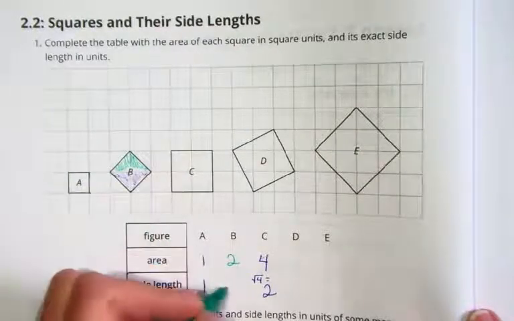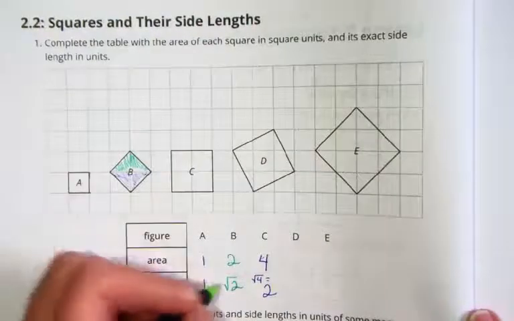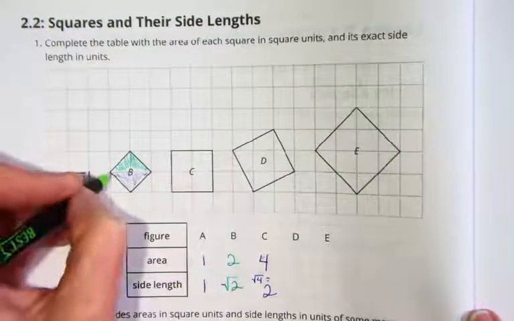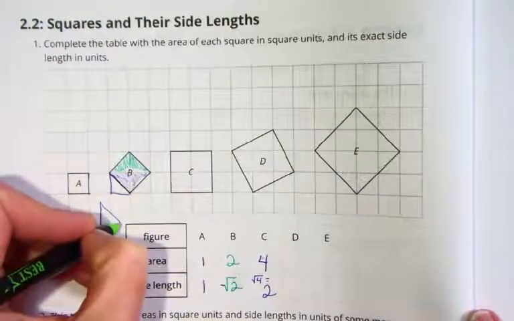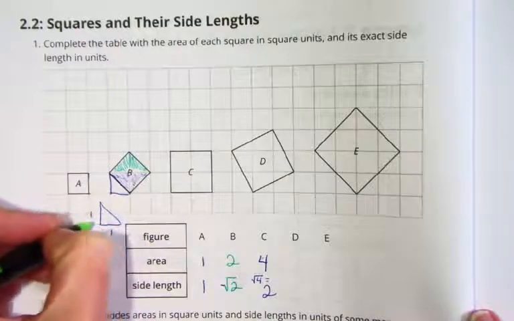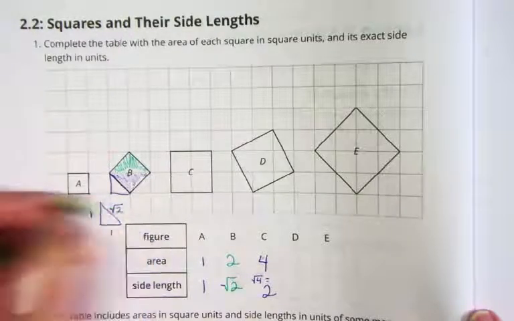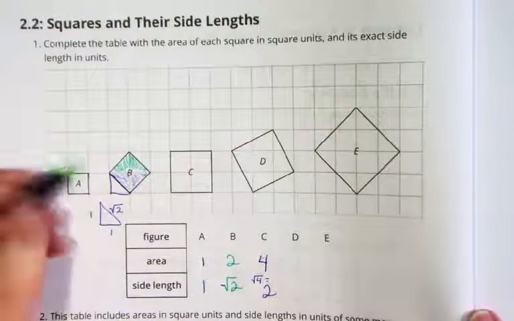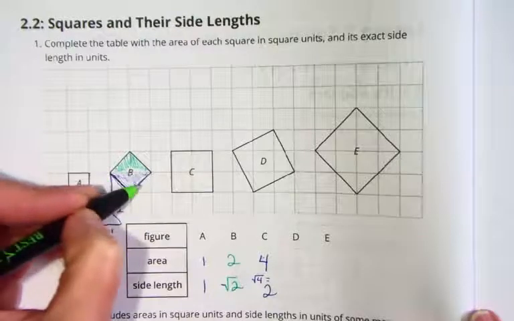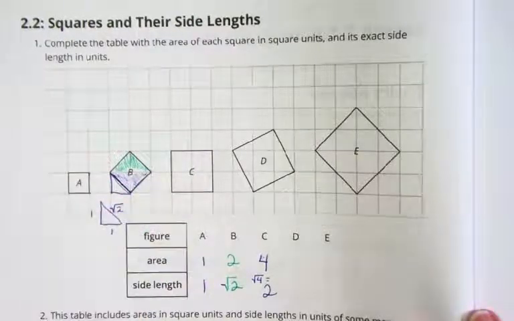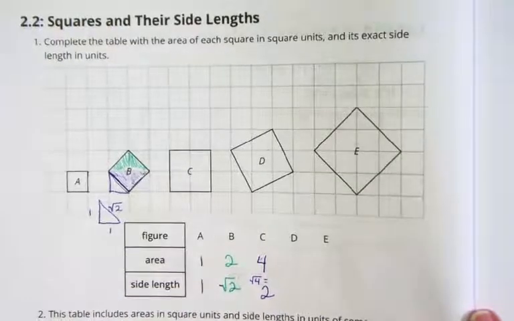So our side length is going to be square root 2, which you may also remember from geometry when we did something with these right triangles that had a length of 1, 1, and the hypotenuse then was the square root of 2. So we have square root 2, and those two square roots of 2 would multiply to an area of 2.